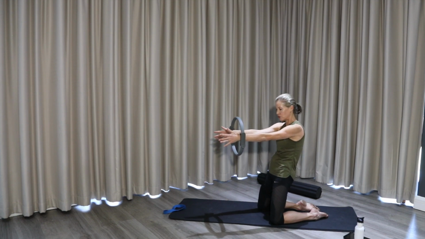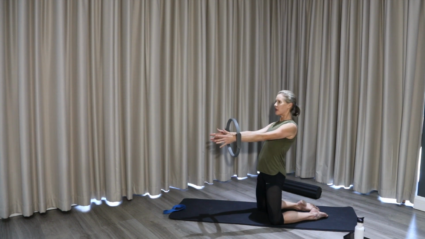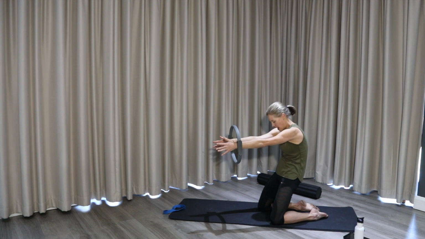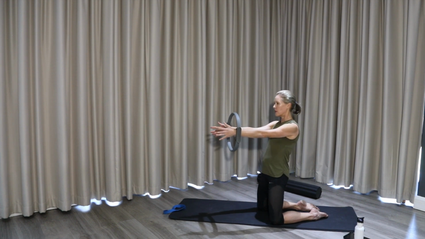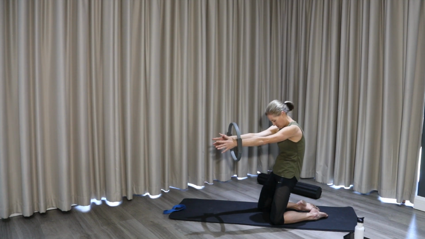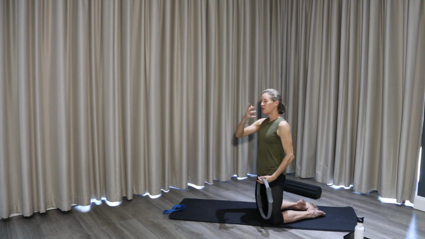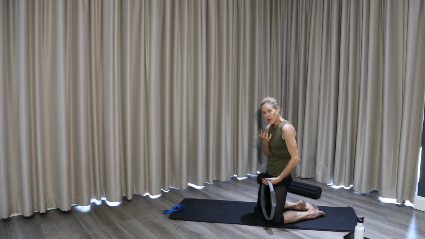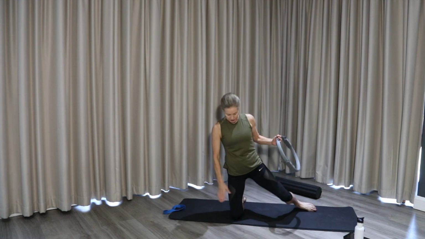And last 2 and exhale. And 1 more and exhale. When you're doing that movement, remember to use your head to help you increase that activation of the contraction.